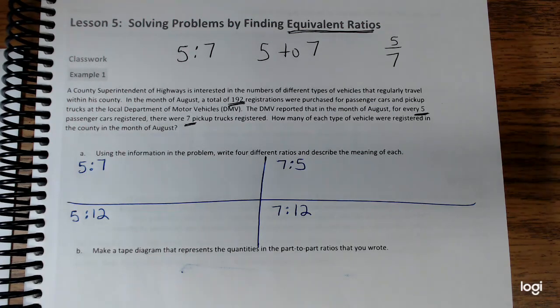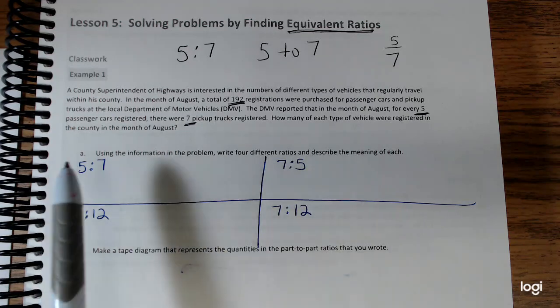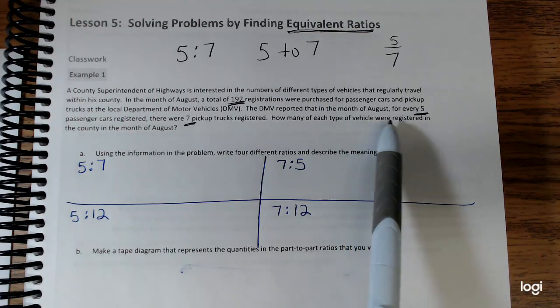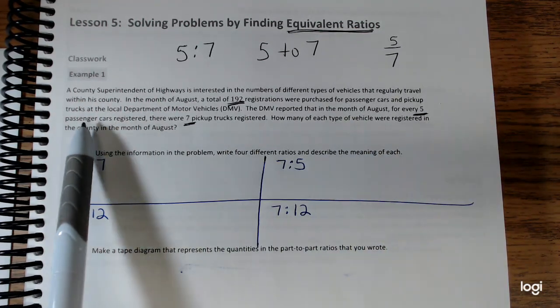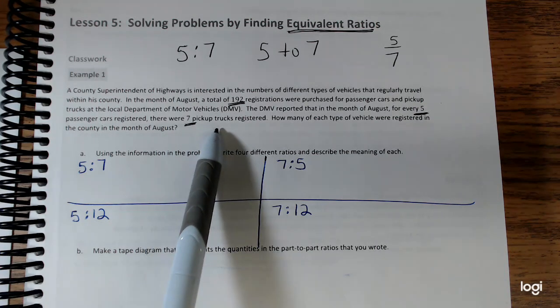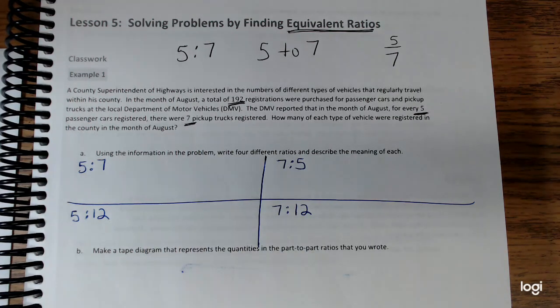Okay, so if you notice, I kind of separated this space into 4 spaces, and I have 4 different ratios: 5 to 7, 7 to 5, 5 to 12, and 7 to 12. None of my ratios are the same. Now, we have to explain what the numbers stand for. So if we notice, I have the number 5 and 7. And if I go back up here to the story, we know that 5 stands for passenger cars that are registered, and 7 stands for pickup trucks that are registered.